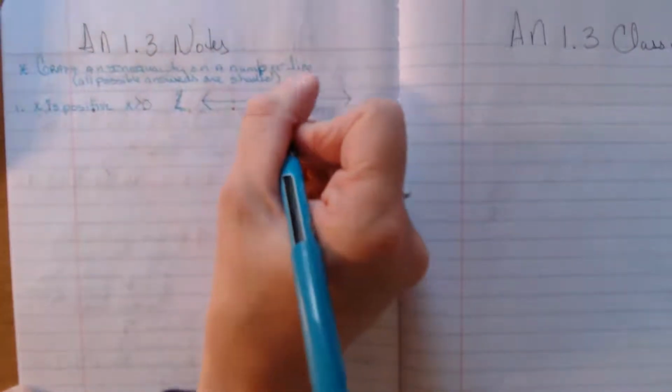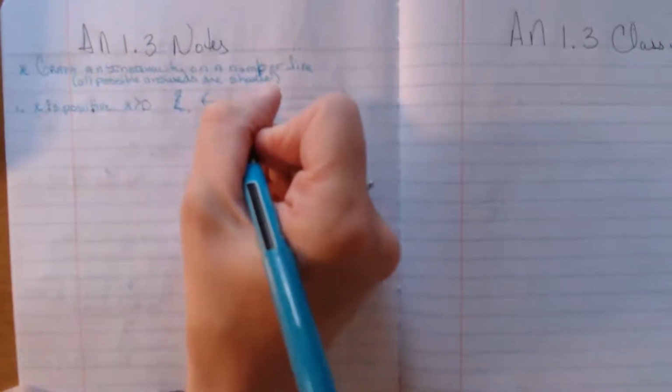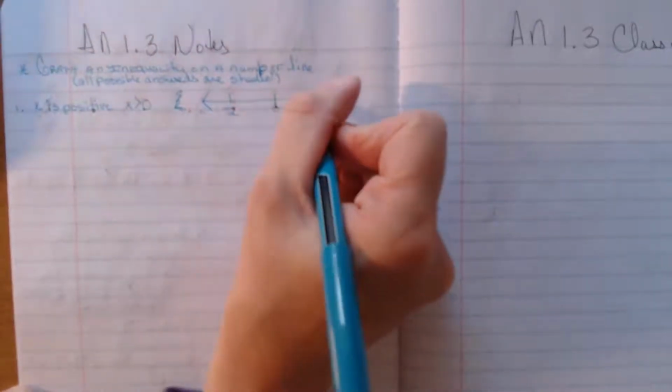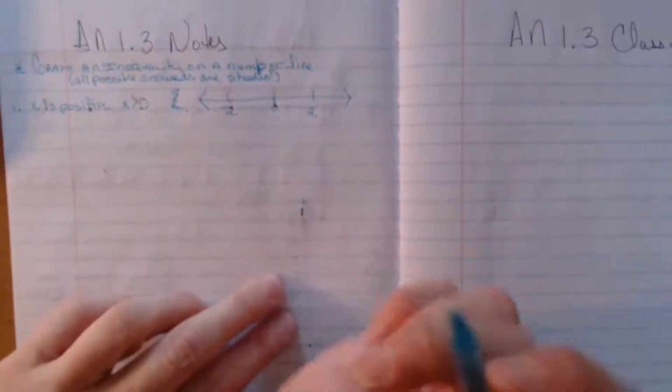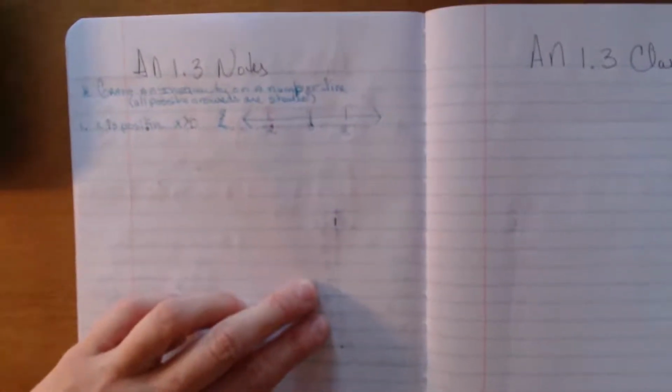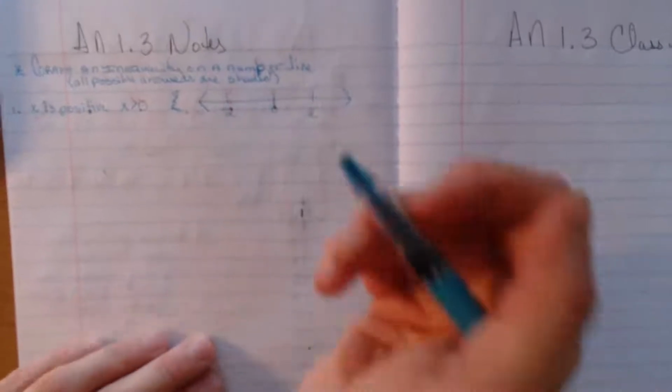Here, I'll put 0 in the middle, and I'll put -2 over here and +2 over here. Hopefully this focuses a little bit. And then I'm going to shade it. I'm going to use a pencil. Well, maybe not. I don't have any sharpened pencils, so never mind. I'm going to use a black pen.